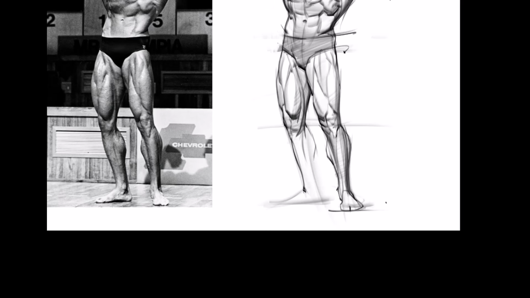So up here we can see a nice separation of the tensor fascia lata, this muscle right here, overlapping the gluteus medius, which is right behind it, right there.